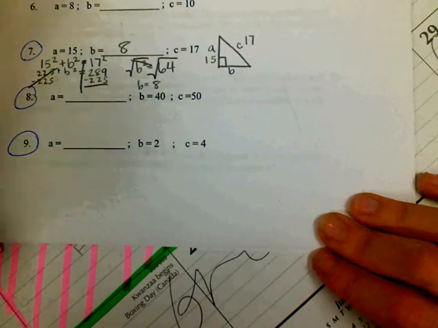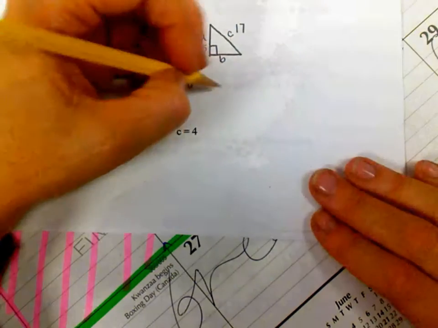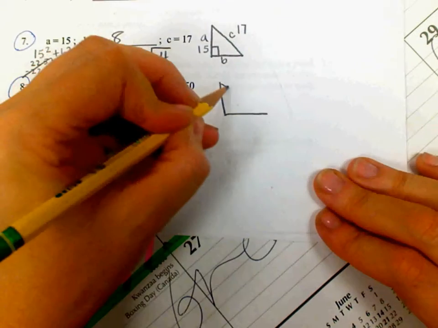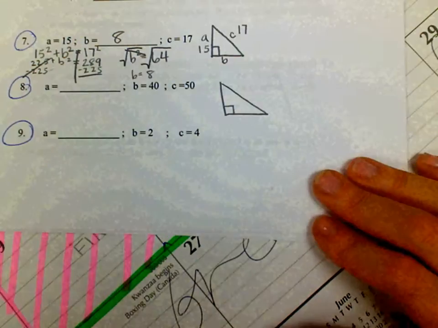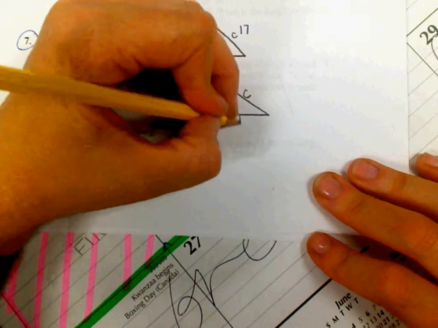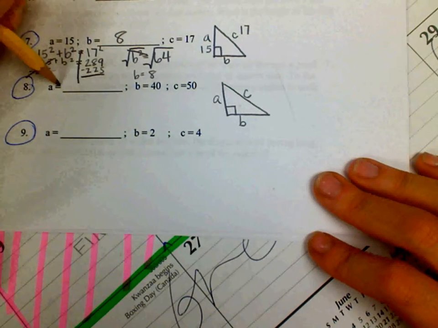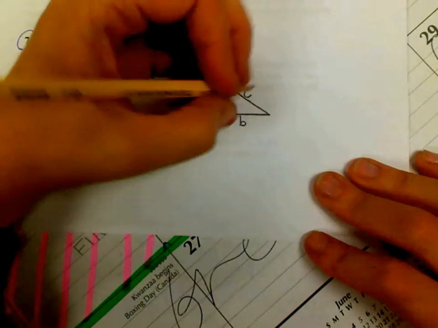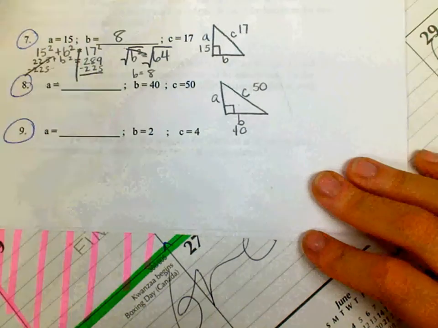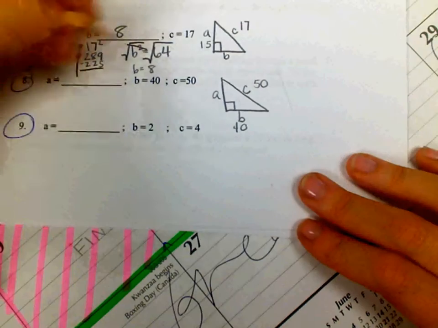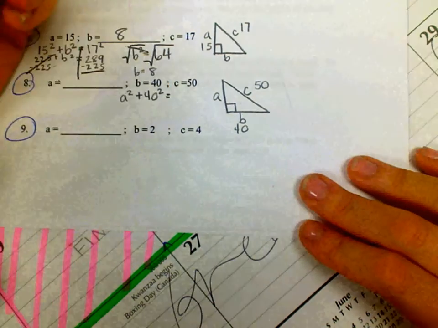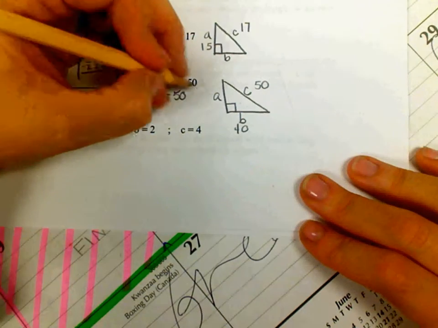Okay, number 8. Let's draw another picture. You can just make a right triangle just like the ones up at the top. Just has to have a right angle created by the legs. So your hypotenuse is here, and your legs. Okay, so it looks like on this one we're not given A, so we need to solve for A. B is 40. Oh, these are big numbers. And C is 50. So the hypotenuse is 50. Okay, so set it up. A squared plus B is 40, so 40 squared equals 50 squared.